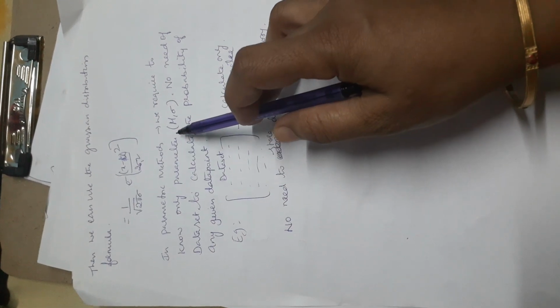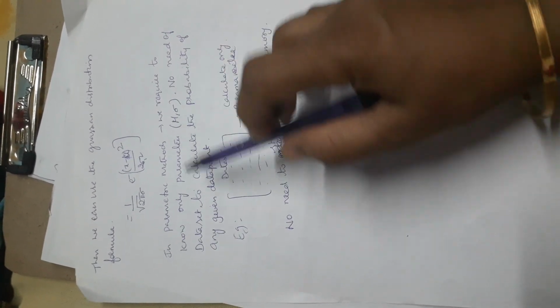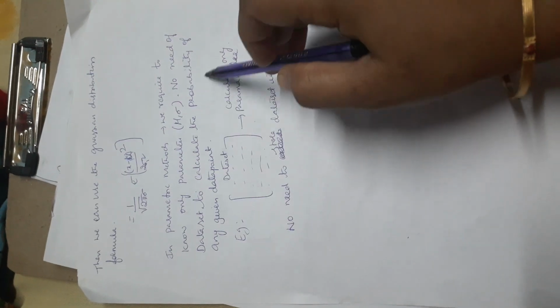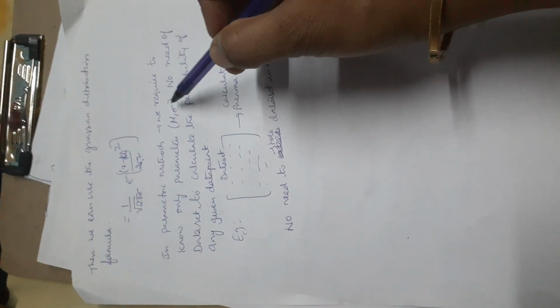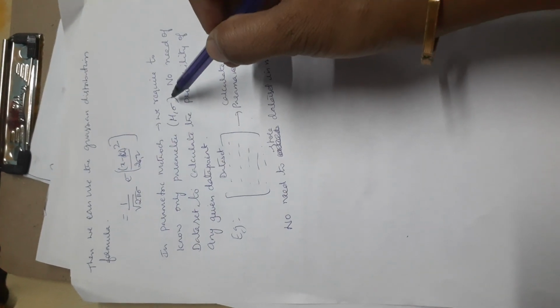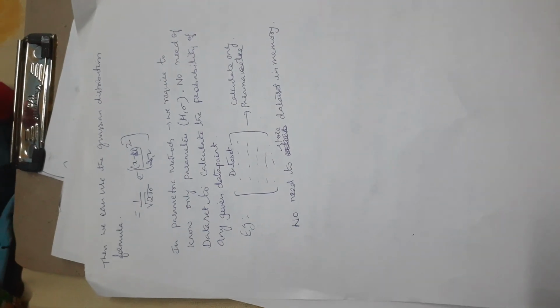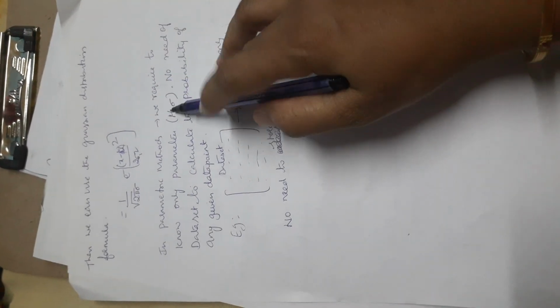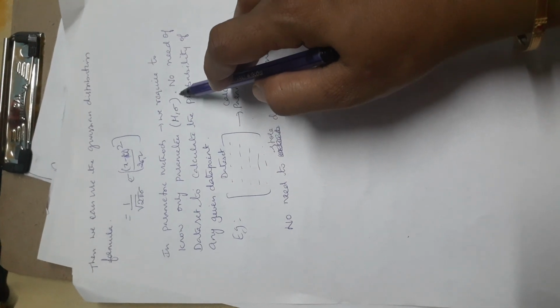So in parametric methods, we are required to know only the parameters mu and sigma. There is no need for the data set to calculate the probability of any given new data point. For any new data point, we only need the parameters mu and sigma. Once we find the parameters, with them we can find the probability of the new data point.